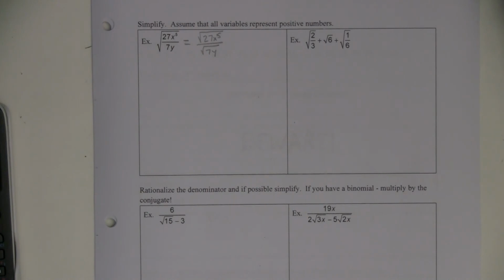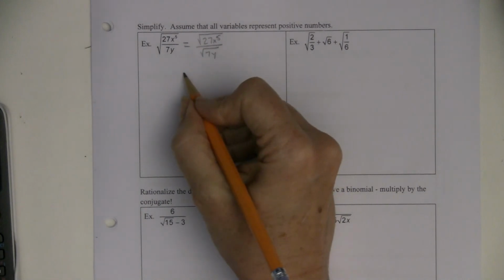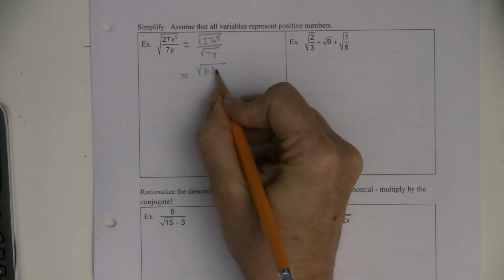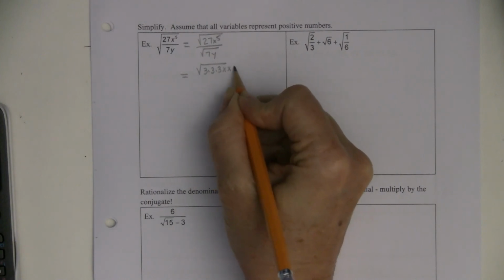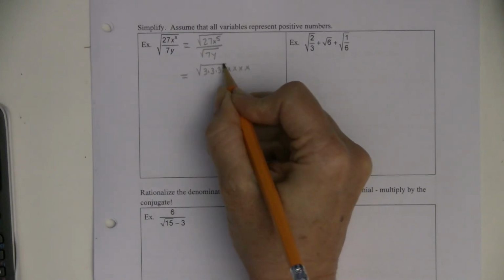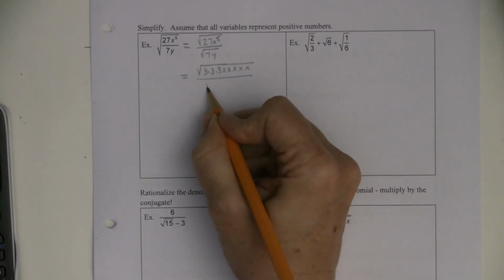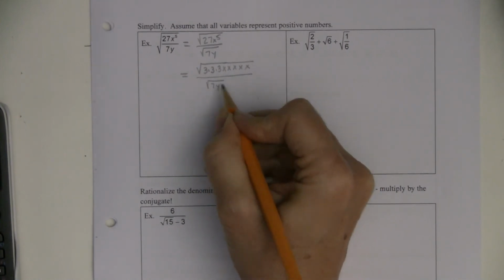And whichever one makes you the happiest to reduce first, I'm going to reduce the numerator. So this is 3, 3, 3, x. If you already know what the answer is to that and you don't have to think this through, then more power to you, buddy. That sounds good, right?